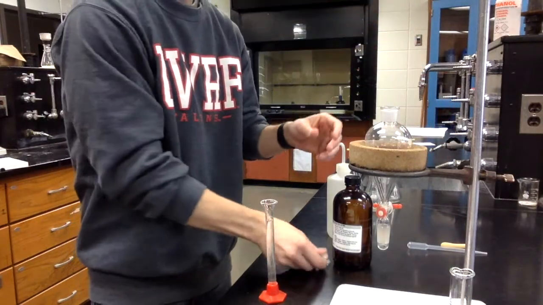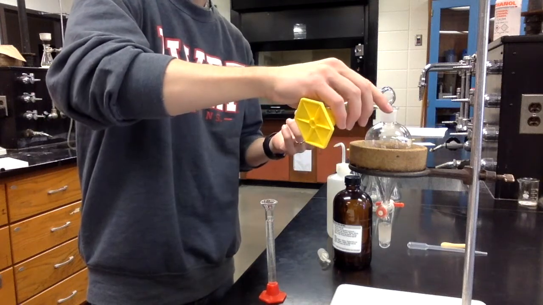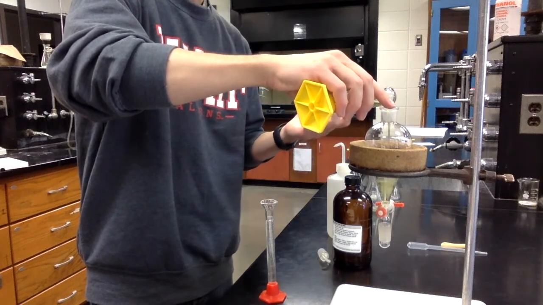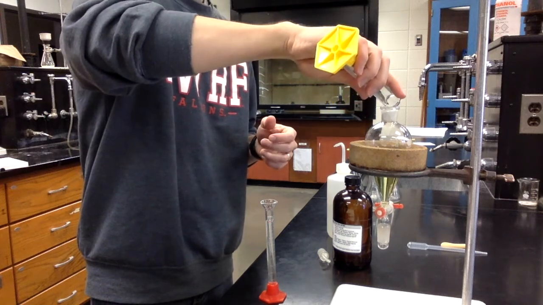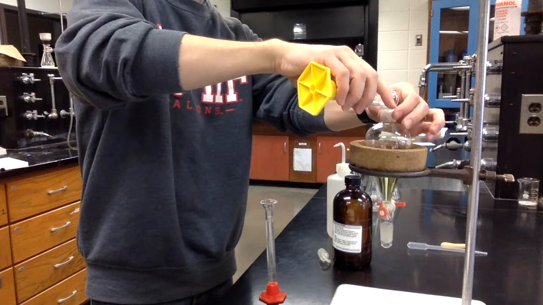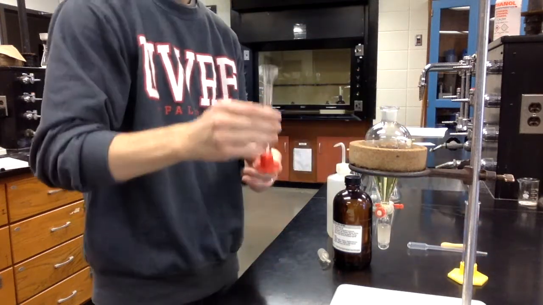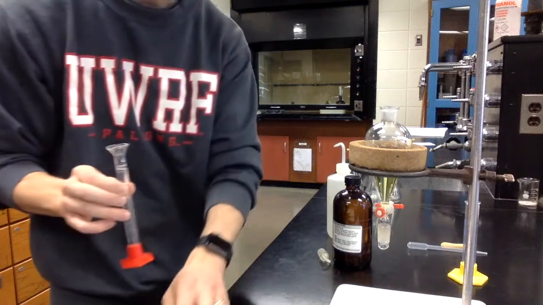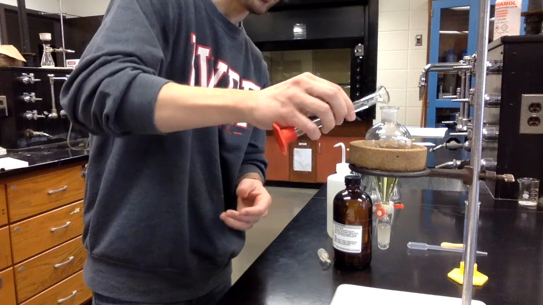So I'm going to put that here on our ring stand, and I'm going to add our 20 milliliters of that 3-compound mixture in here. Remember, that's mostly methyl tert-butyl ether with small amounts of the 3 components. Exactly. So basically an organic solution. And now we're going to add our 10 milliliters of 1 molar sodium hydroxide to that.